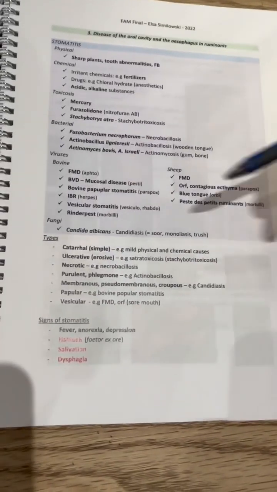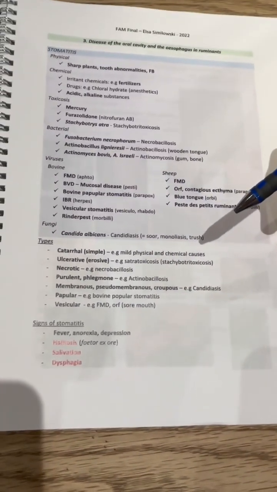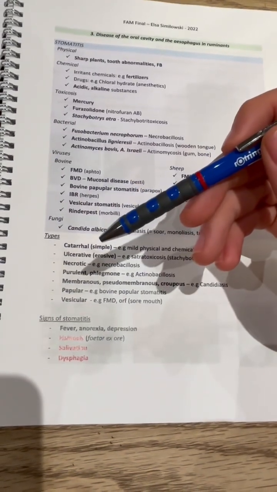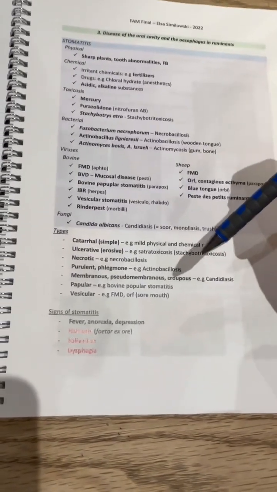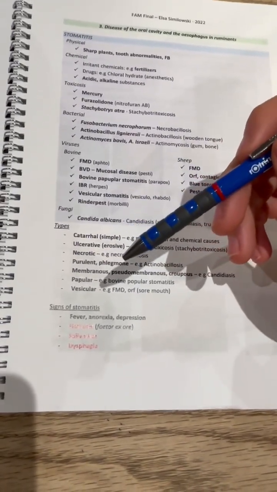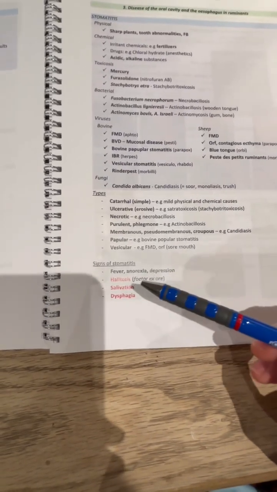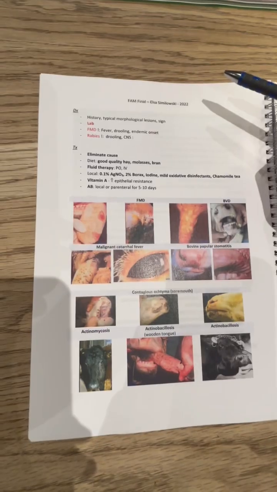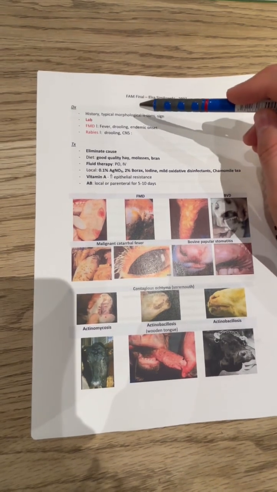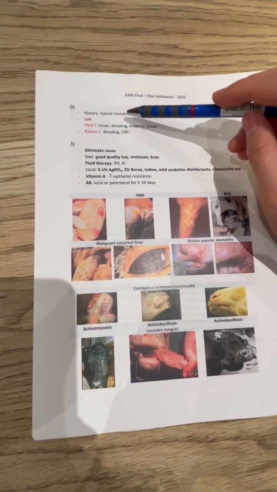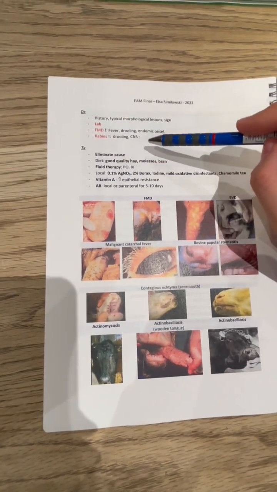The types of stomatitis are catarrhal, such as simple. These include mild physical and chemical causes, as well as ulcerative, necrotic, purulent, membranous or pseudomembranous or croupous, as well as papular or vesicular. And the signs of stomatitis are fever, anorexia, depression, as well as halitosis, salivation, and dysphagia. For doing the diagnosis, look at the history and the typical morphological lesions and do lab diagnostics. In foot and mouth disease, you can see fever, drooling, and an endemic onset. And in rabies, you can see drooling and CNS signs.